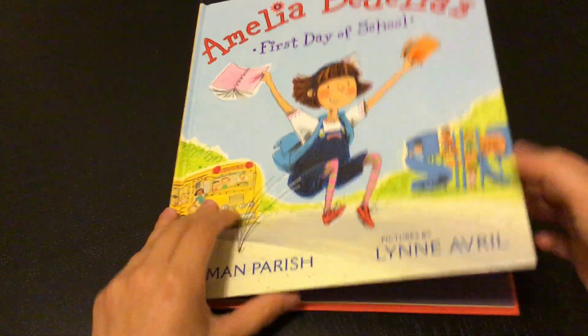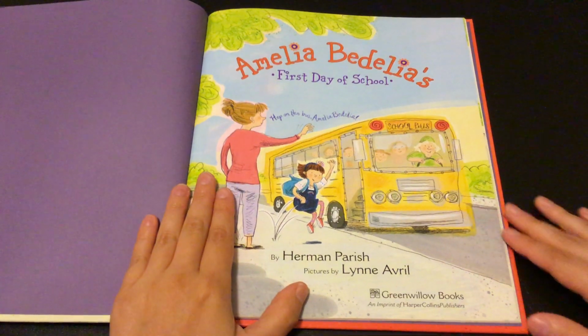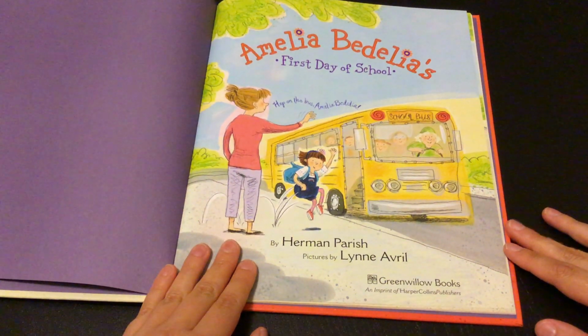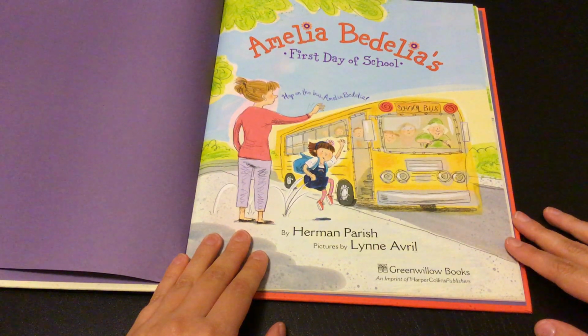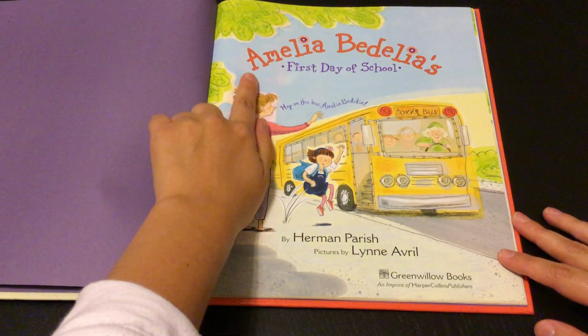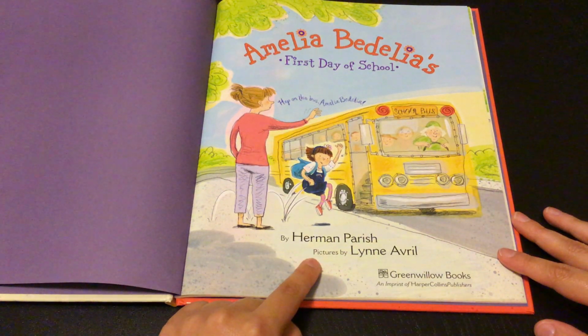When we open the book, we'll see two cover pages. They're usually blank or have a pattern on them, but they don't usually have words. And then we'll see the title page. The title page has the same information that we can find on the cover. It has the title of the book, it has the author's name, and the illustrator's name.